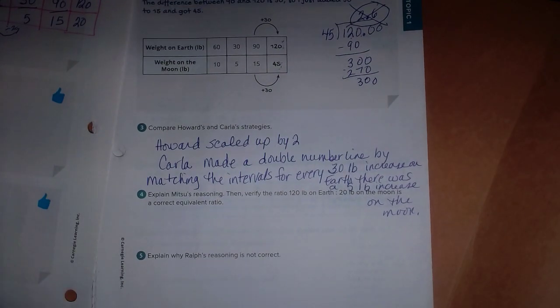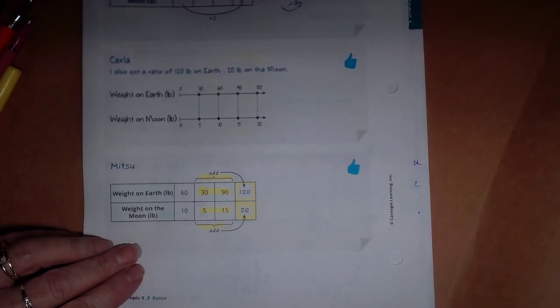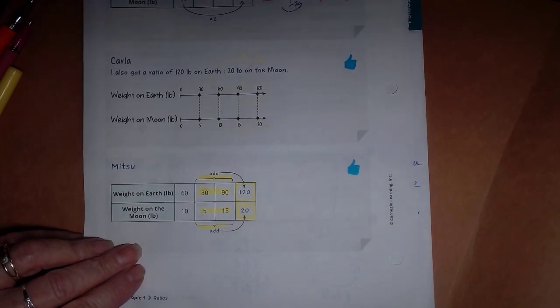Explain Michu's reasoning, then verify the ratio 120 pounds on Earth to 20 pounds on the moon is a correct equivalent ratio. So she did what?